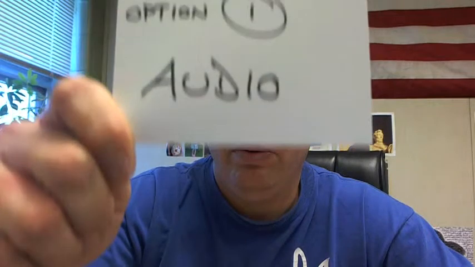Option number 1 is going to be audio. If you wanted to create some kind of audio file for your students to listen to that goes along with the course, the software that I would recommend is something called Audacity. Audacity is a free program that you can download, and it allows you to edit digital audio. So if you have a microphone attached to your computer, or an MP3 recorder that you plug into your computer, this allows you to edit the audio.